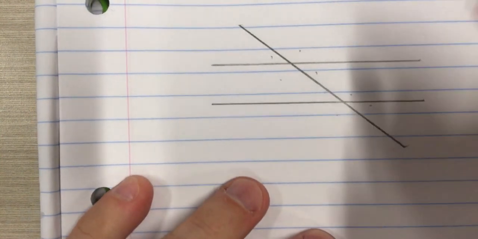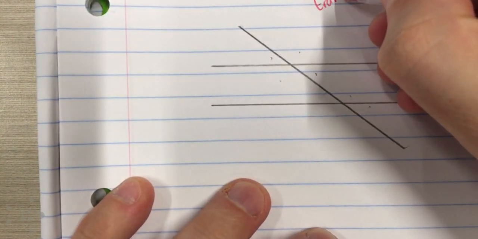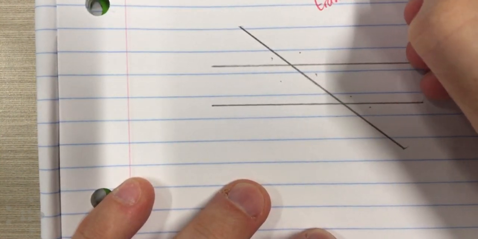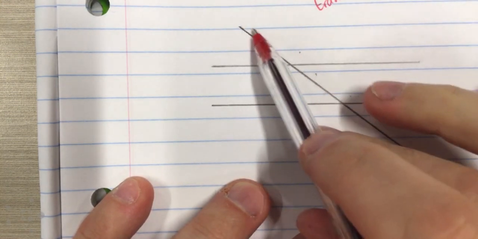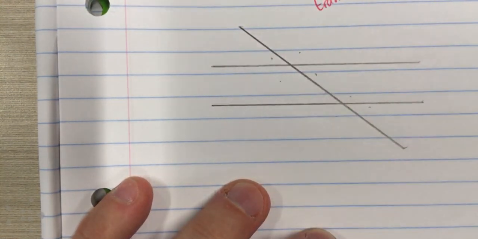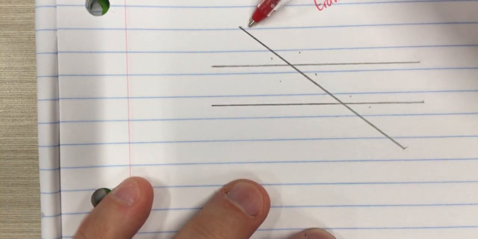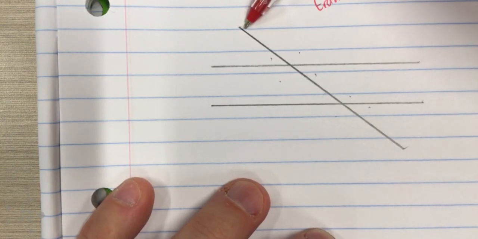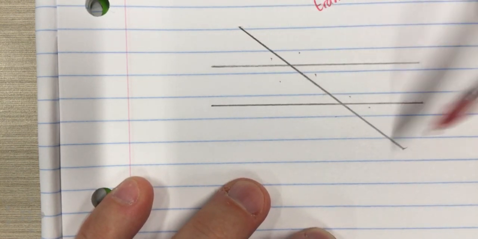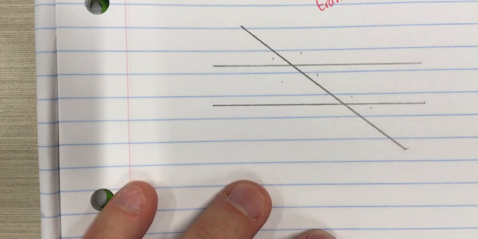This is actually called a transversal. I'm going to write that down. Transversal. So this line that crosses through everything here is called the transversal. It means it's just going across, it's transporting itself. Think of it like that. Transversal, it's going across both of our parallel lines.